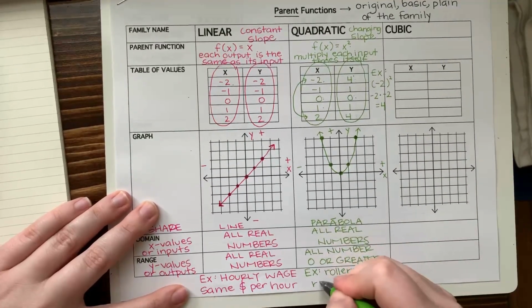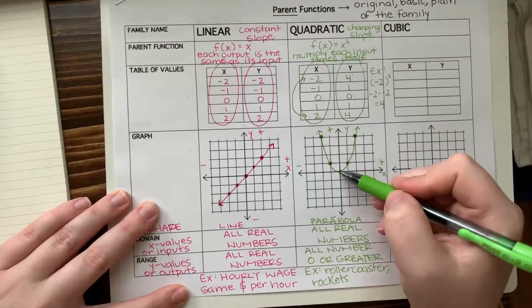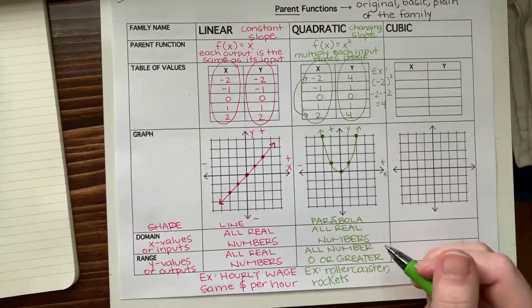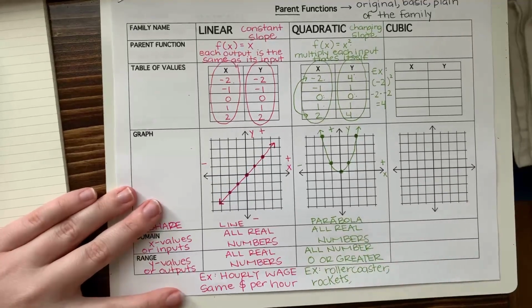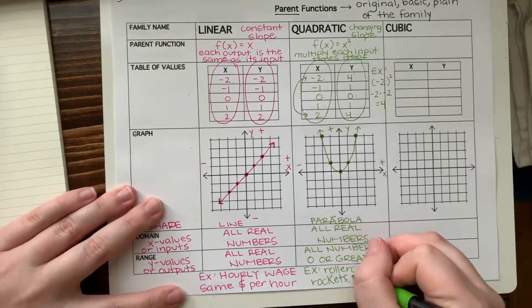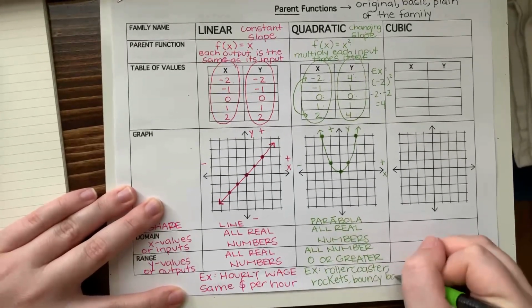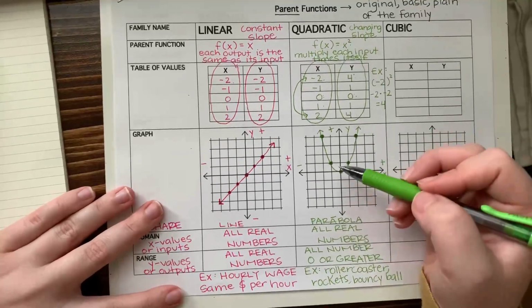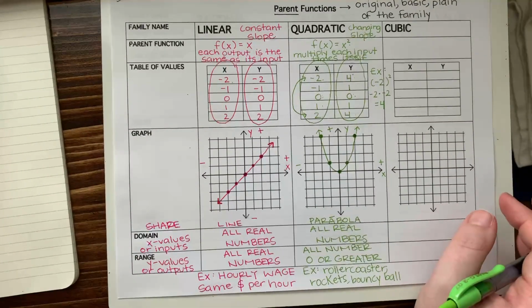Another way is rockets. So a rocket could start here, go up, come back down, and then pretty much any basketball, football, soccer ball, any bouncy ball that you bounce on the ground is going to take this shape, as well as throwing or shooting a basketball, throwing a football, throwing a baseball, hitting a baseball.